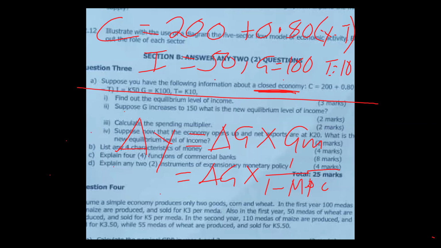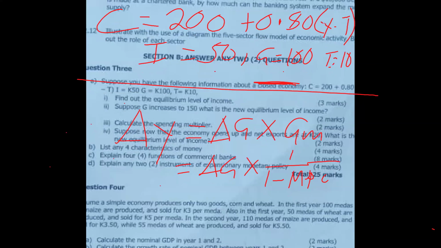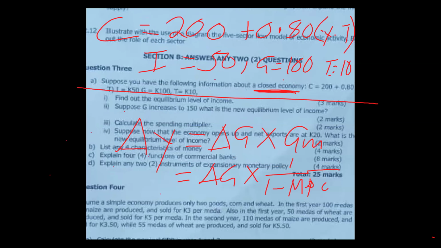I repeat, when income increases by whatever amount, part of that increase shall be used for consumption, and the other fraction will be used for saving. That is the assumption we are working with. So, marginal propensity to consume is basically that proportion that you're going to consume. And it is always gotten from the consumption function. And this is the marginal propensity to consume, the 0.80.